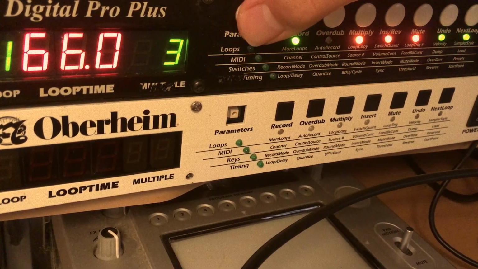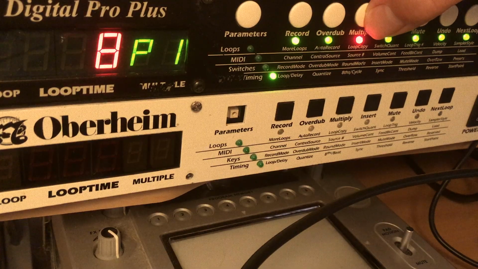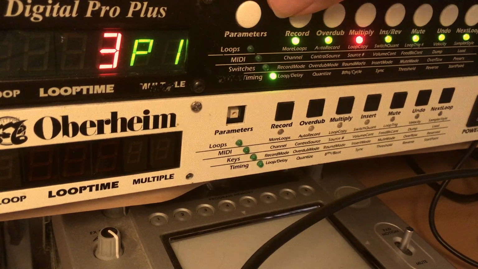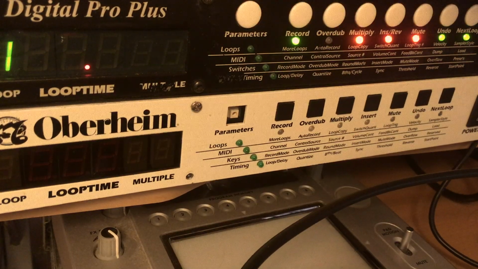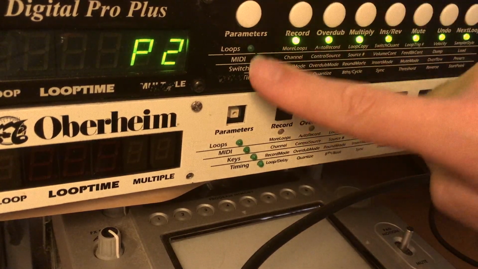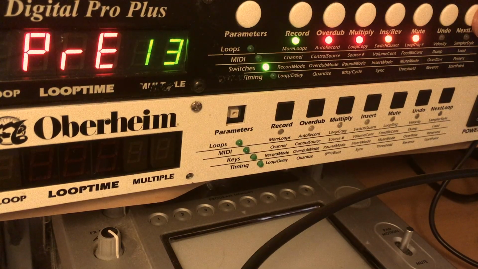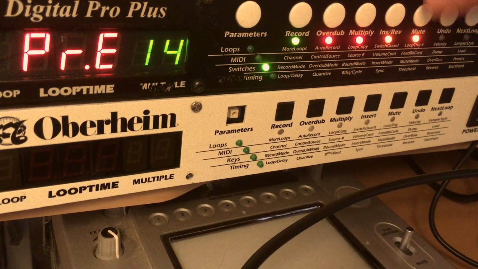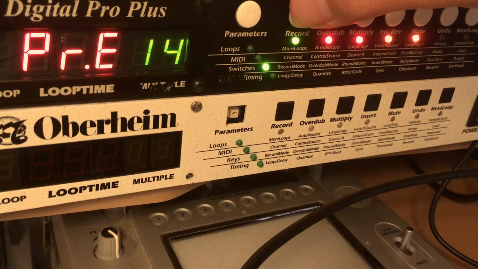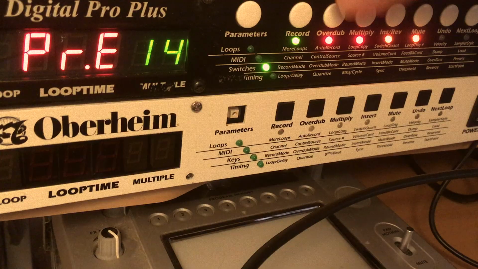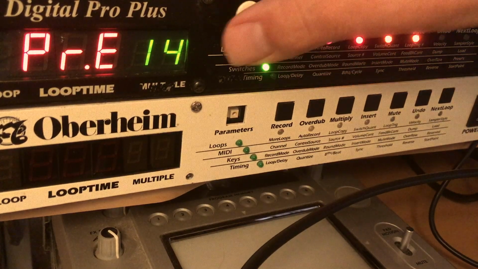We want 8th per cycle to be set to 3. Let's say we want to save that as parameter 14. So again, we come down to the second parameter row from the bottom, go to presets, and we want to save this as 14. Scroll up to 14. We're not going to press record because that would load whatever preset 14 is. We're going to press overdub to store this as preset 14.